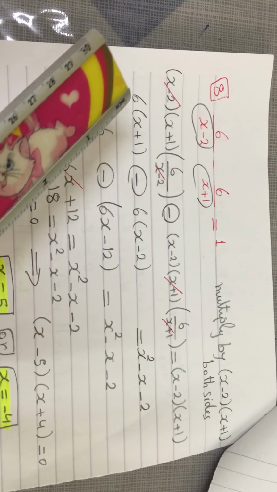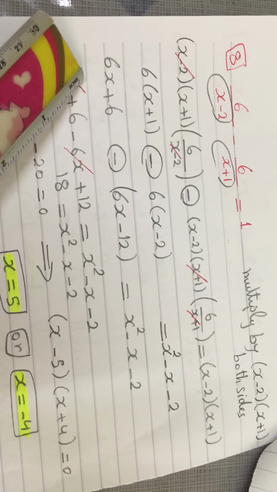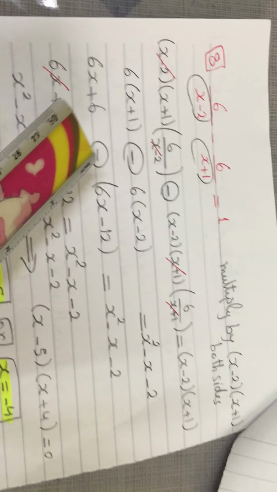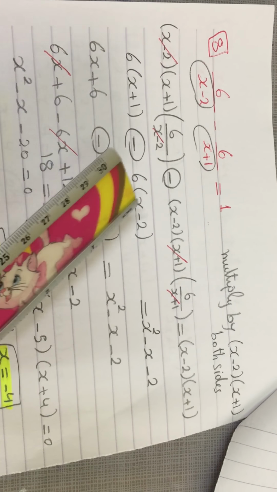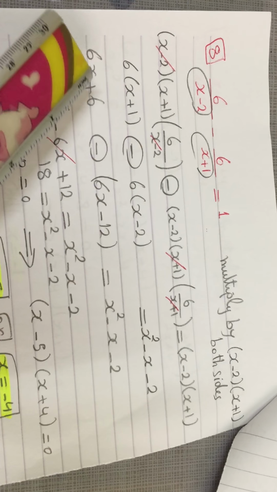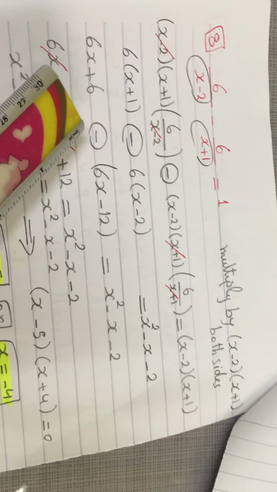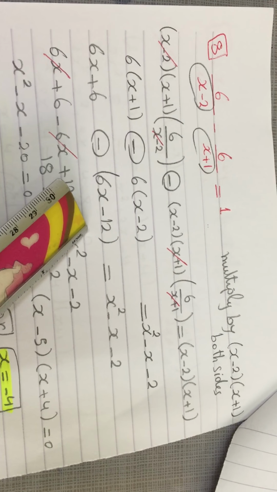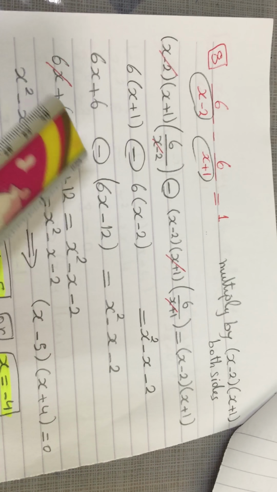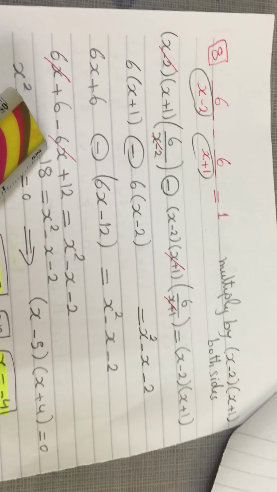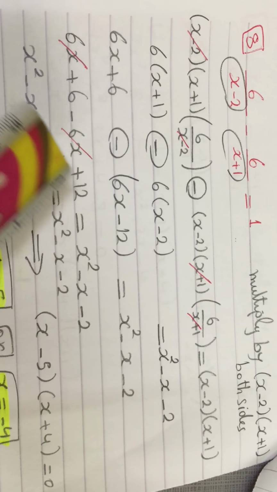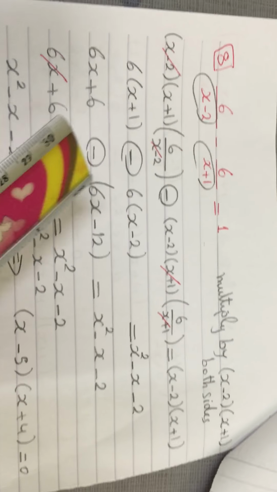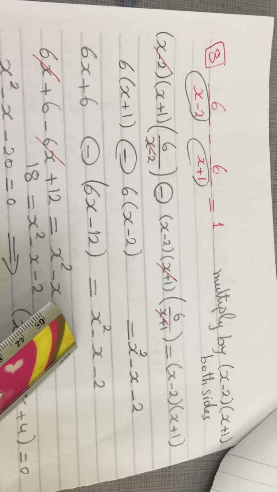Okay, now let's distribute the 6 by these brackets, 6x plus 6, and here 6x minus 12. Don't forget that you have negative sign before this term. So 6x plus 6 as it is, negative will be distributed by all the brackets, by all things inside the brackets. Consider yourself you have here negative 1. So negative 1 multiply 6x equal negative 6x. Negative 1 multiply negative 12 equal positive 12. Very, very, very important. Take care from the negative sign. It's a dangerous sign. And the right side is still the same.